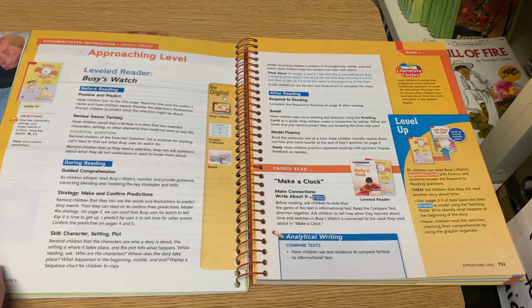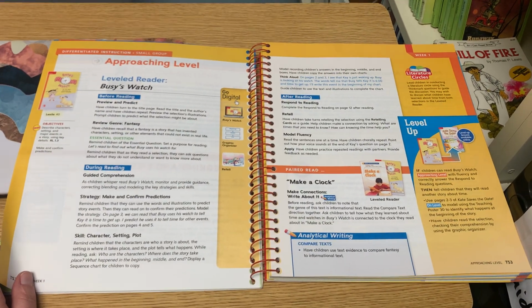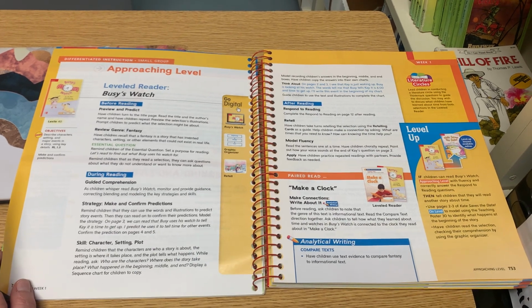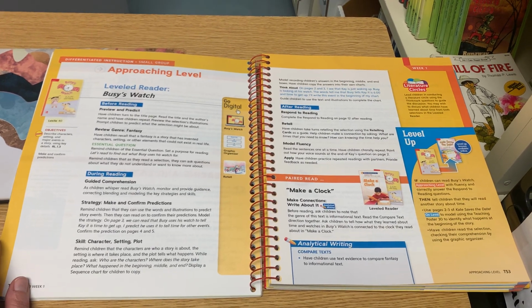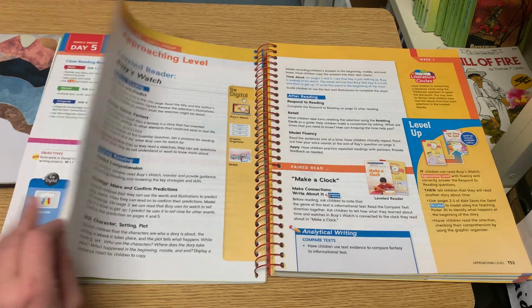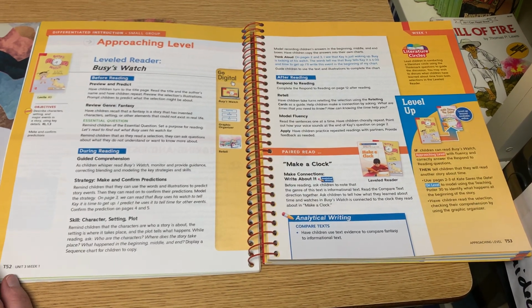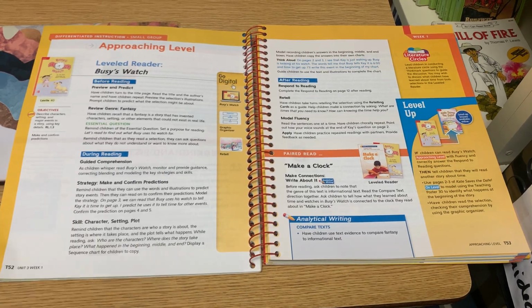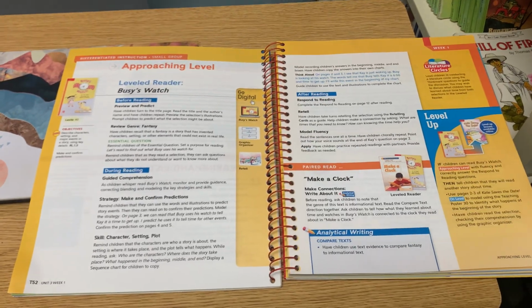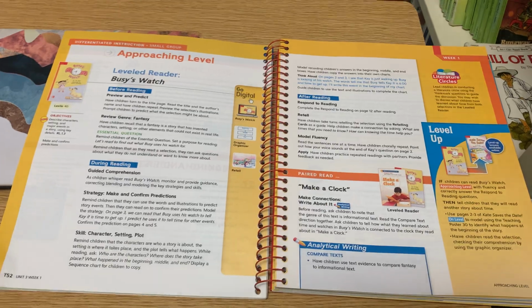I'm just going to do a quick walkthrough of how to use Wonders to teach your small groups, your differentiated small groups. I call these the orange pages. Those are all the differentiated small group pages. They are at the end of every week, not at the end of every day, at the end of every week.